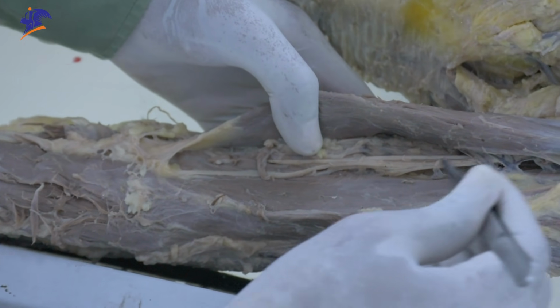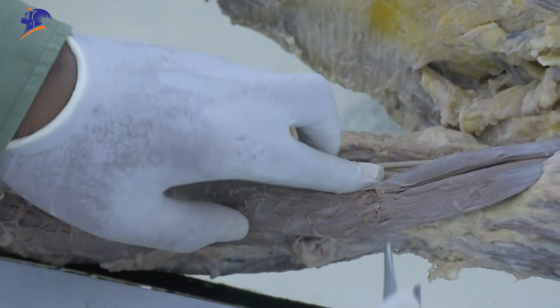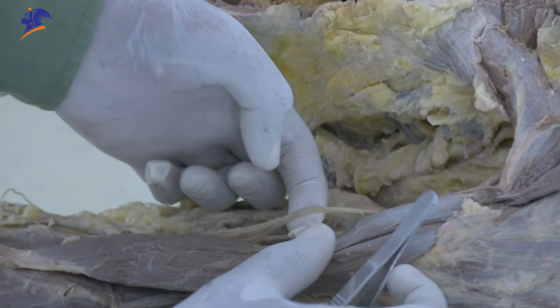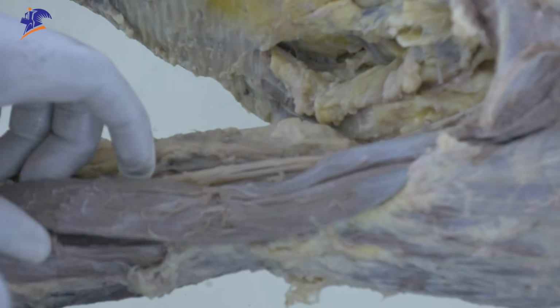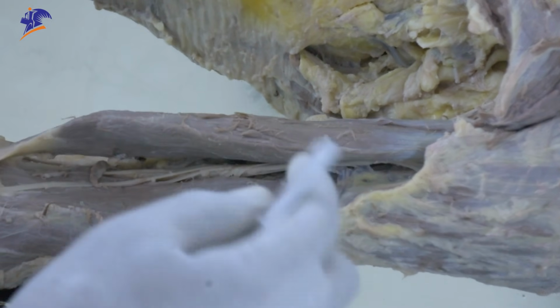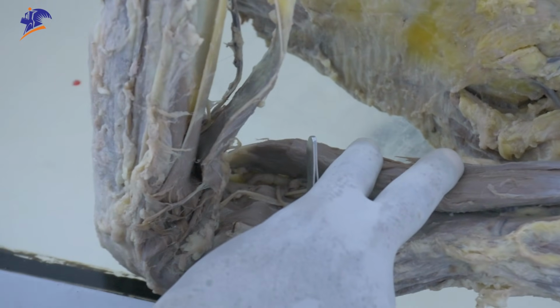It's also innervated by the musculocutaneous nerve, this nerve here. The action of the brachialis is to flex the elbow joint.